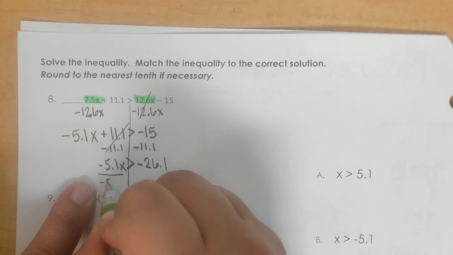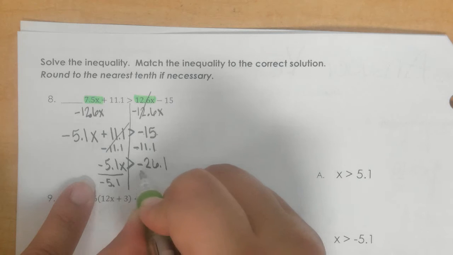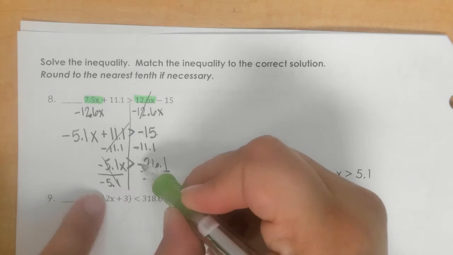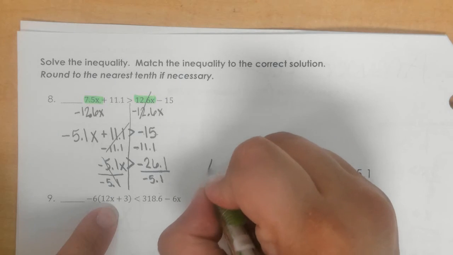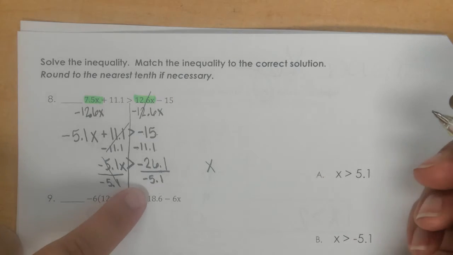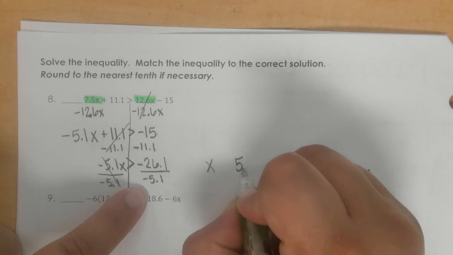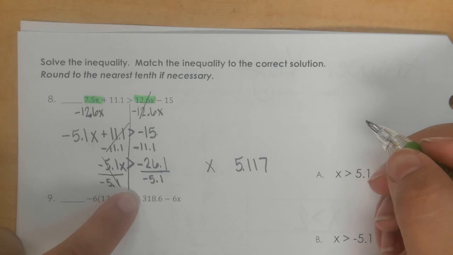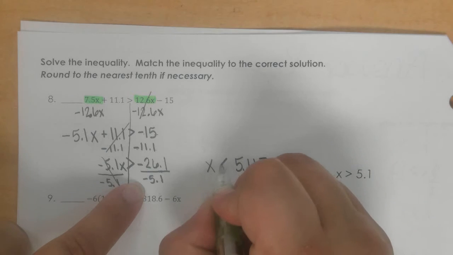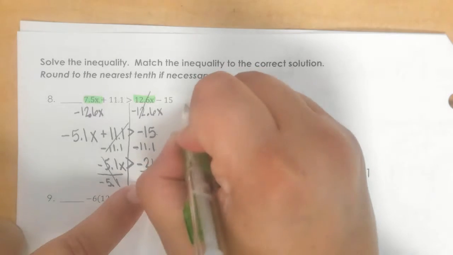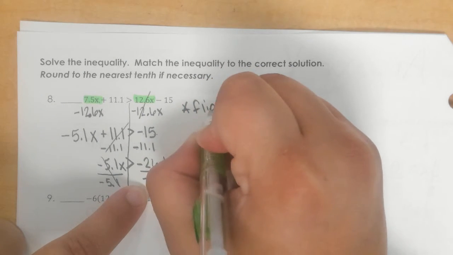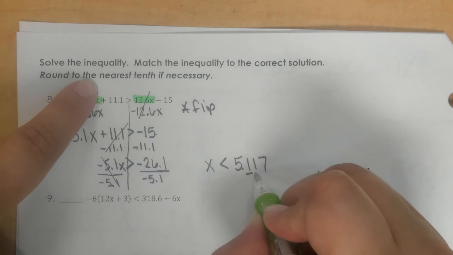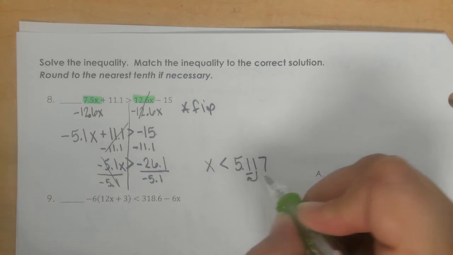And then the last thing we do is we divide by negative 5.1. And then a negative divided by a negative is a positive. And if I divide those, I get 5.117. Now, I have to also flip the inequality around because I divided by a negative. Okay, so this one had to flip. In the directions, it says to round to the nearest tenth. So this one makes this one stay.